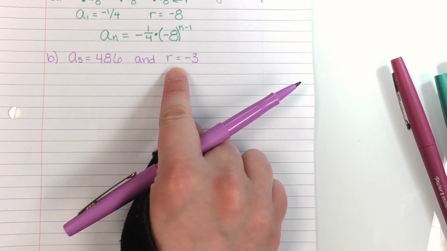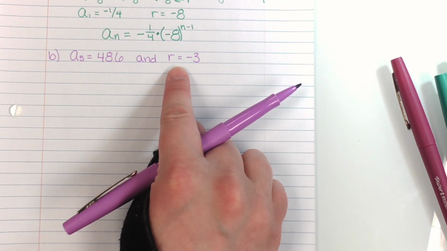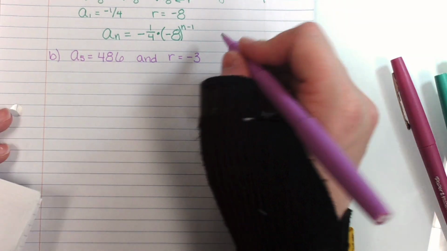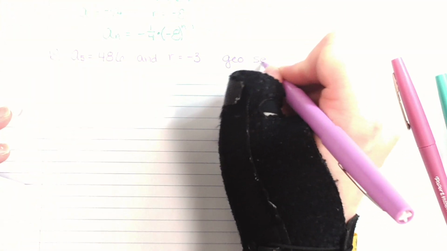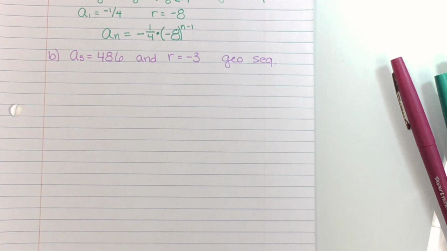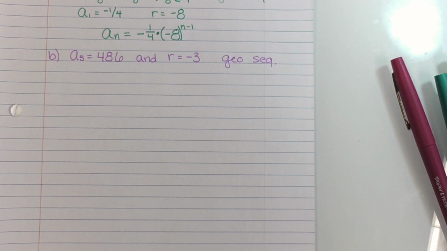If it says r or d, am I giving you a ratio or a difference? I gave you a ratio. That's a geometric thing. And it is a sequence because I'm asking for an equation of the nth term.